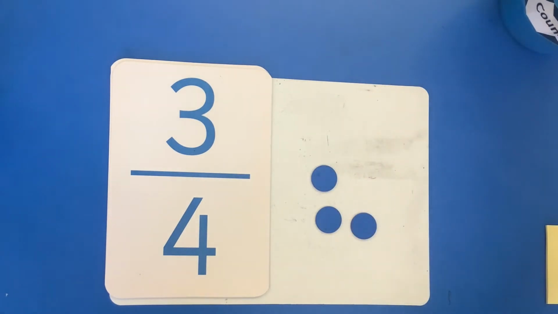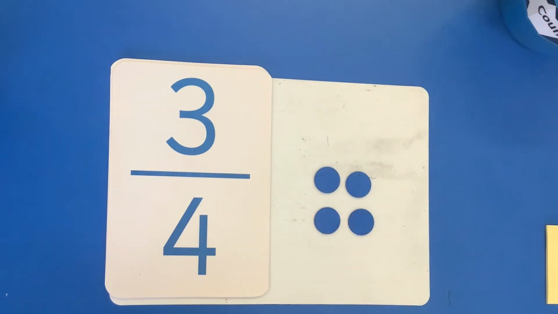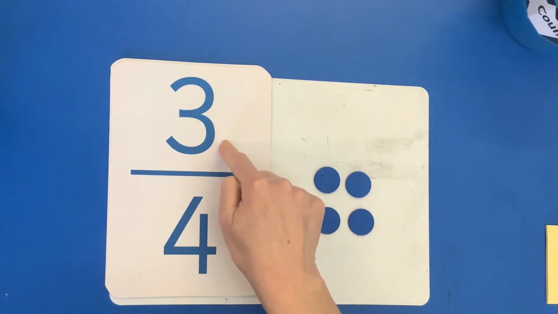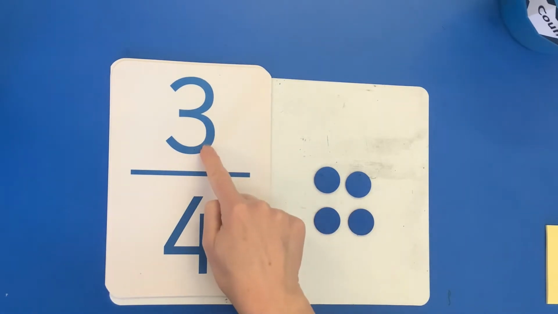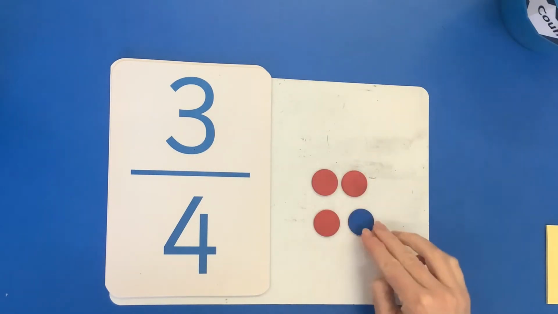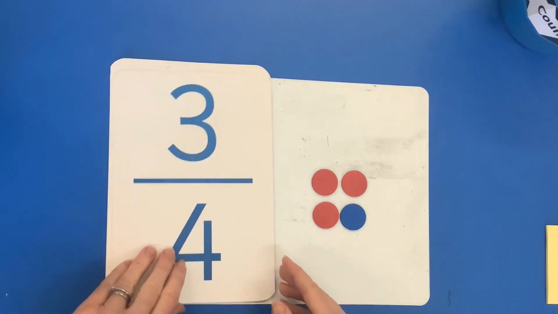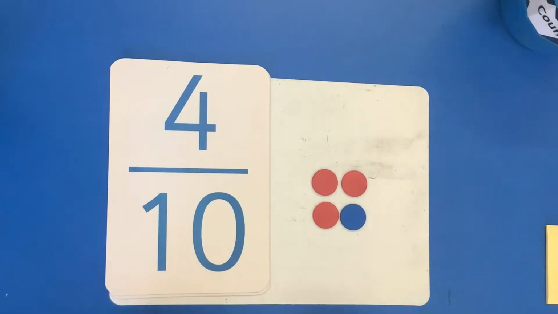Now, I've said I would like 3/4 of my counters to be red. So my denominator is 4, but my numerator needs to be 3. I need 3 red counters. 2, 3. Are 3/4 of my counters red? That's right, they are. Well done. Okay, let's try a different one. Ooh, different one this time.